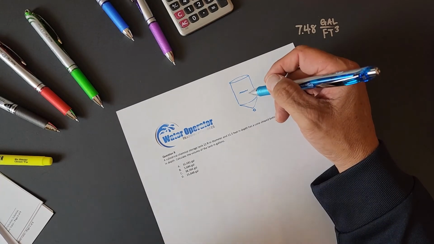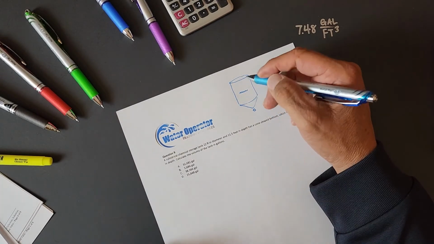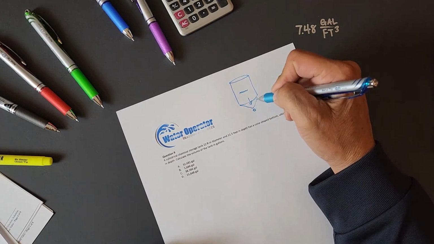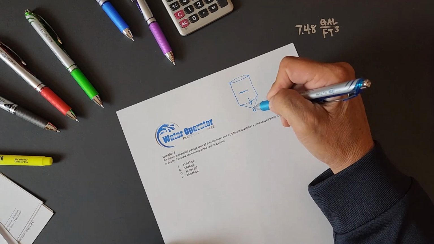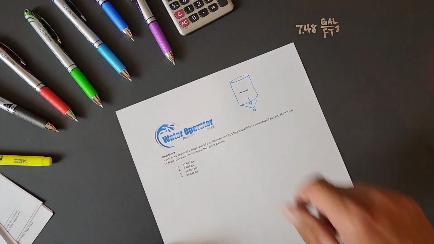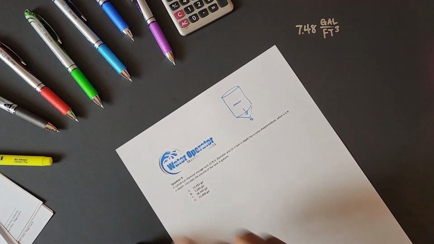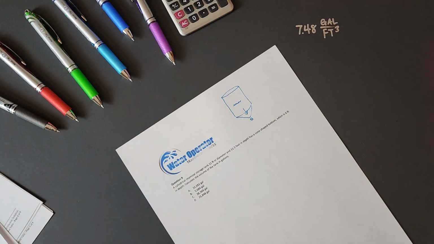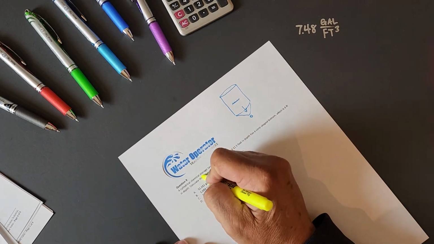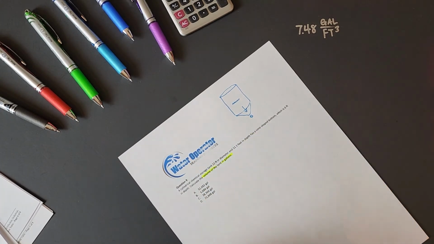Now, the least expensive form of energy is gravity. Gravity pushes down on the chemical, and as it hits the sides of the cone, it directs it all down to the center, to the nose. So, this question wants us to calculate the volume of the tank in gallons.